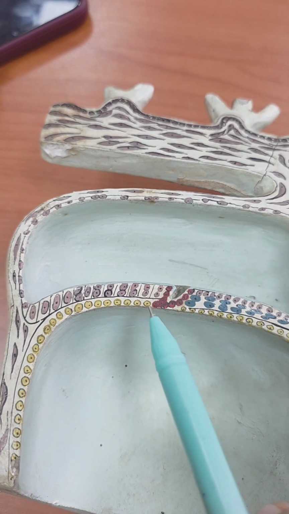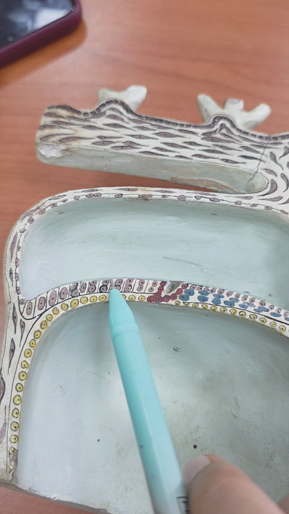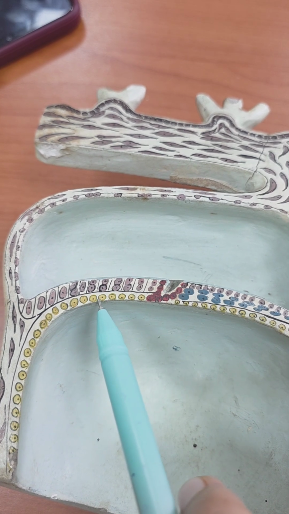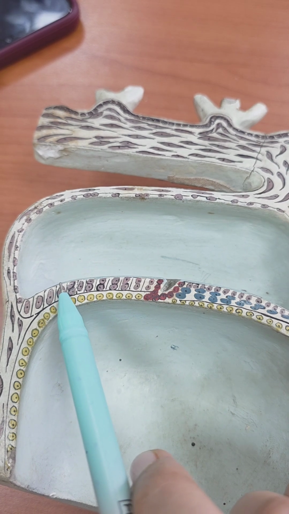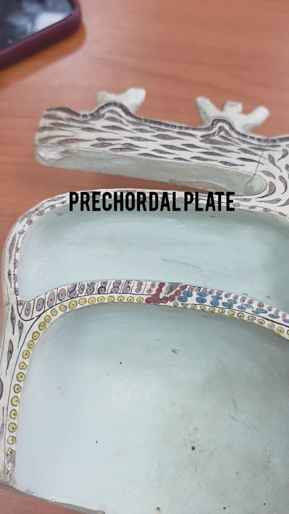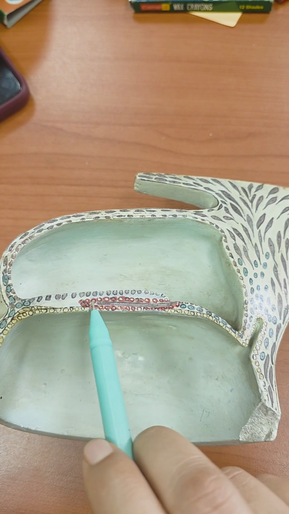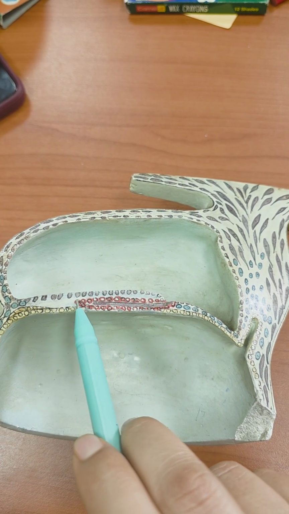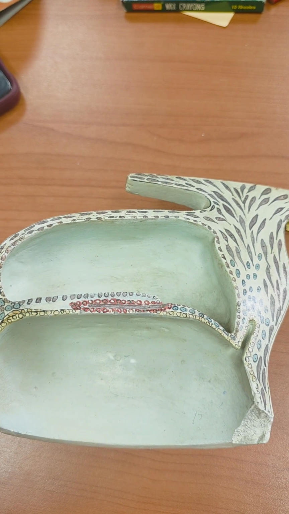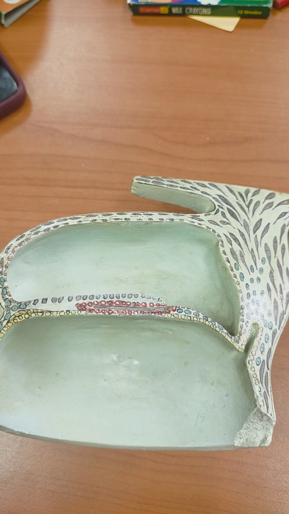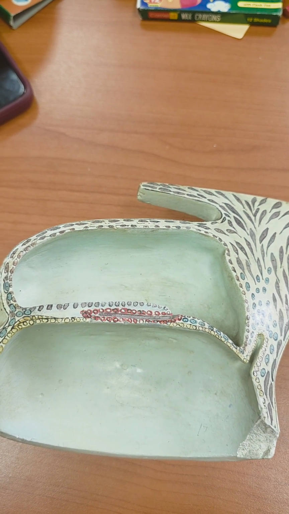The notochordal process extends cranially between the ectoderm and the endoderm, until a region known as the precaudal plate. You can see in this model that the notochordal canal has extended to the precaudal plate. Now, the precaudal plate is a small circular area of columnar endodermal cells where the ectoderm and the endoderm are found together. There is no mesoderm over here.